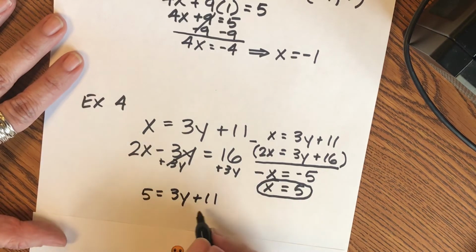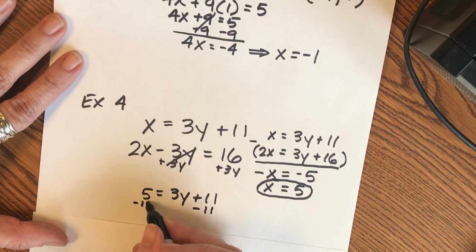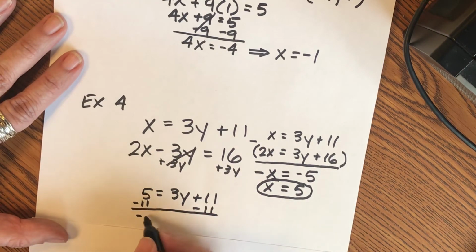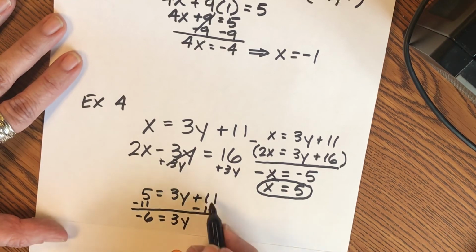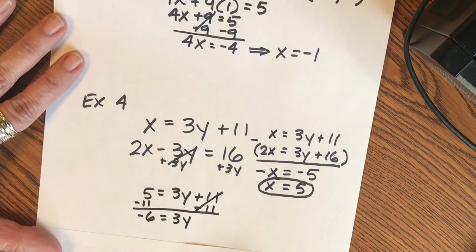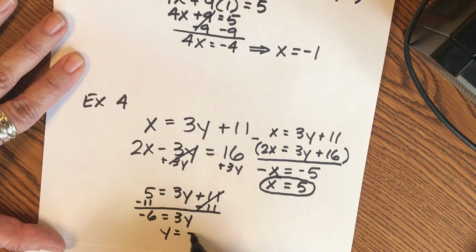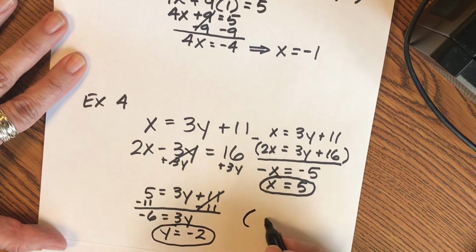So now we need to subtract 11 from both sides. And 5 minus 11 is negative 6, I think. And 11 minus 11, those have canceled. So if I divide both sides by 3, we will get that y is equal to negative 2. So my coordinate pair is 5, negative 2.